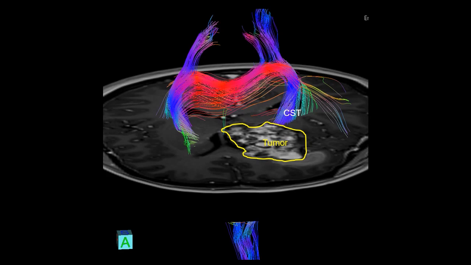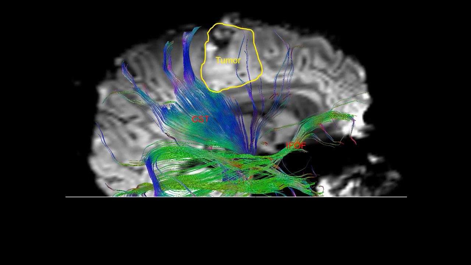Next, we'll move on to diffusion tensor imaging. Shown here is the corticospinal tract as determined by diffusion tensor imaging posterior to the tumor. The sagittal plane here, we see again the corticospinal tract posterior to the tumor, as well as the inferior frontal occipital fasciculus, the longest white matter tract in the human brain.